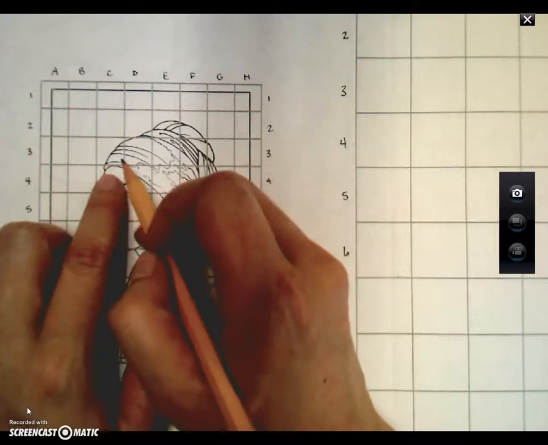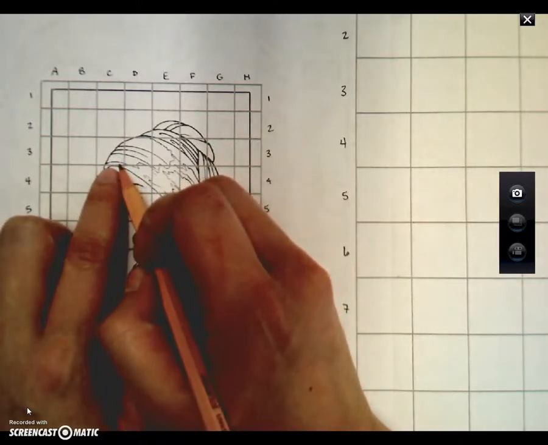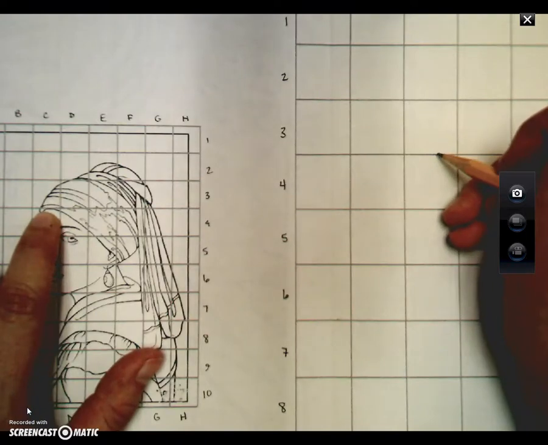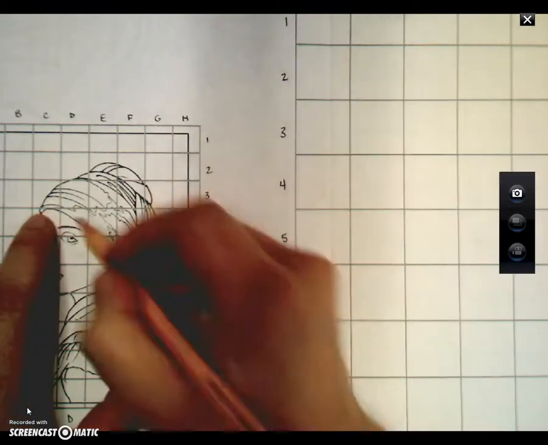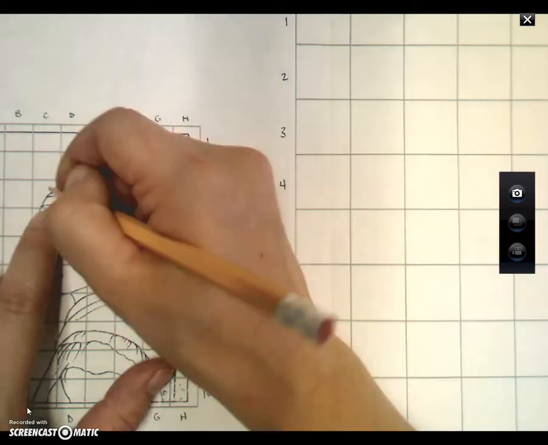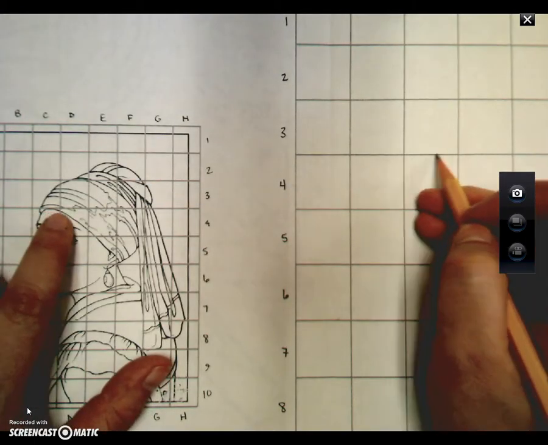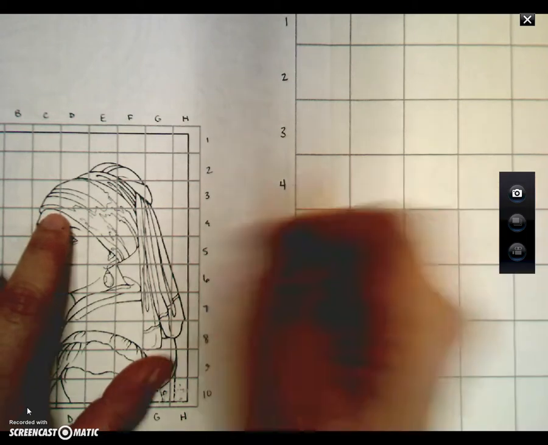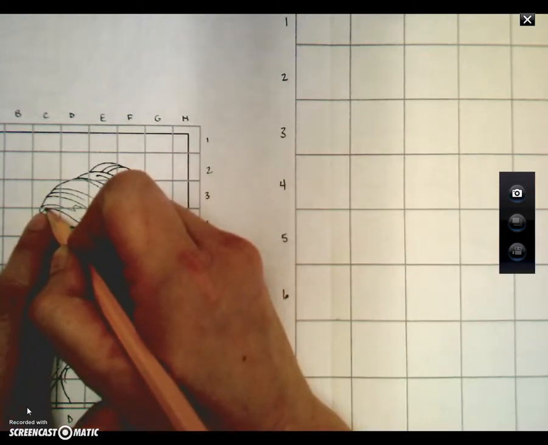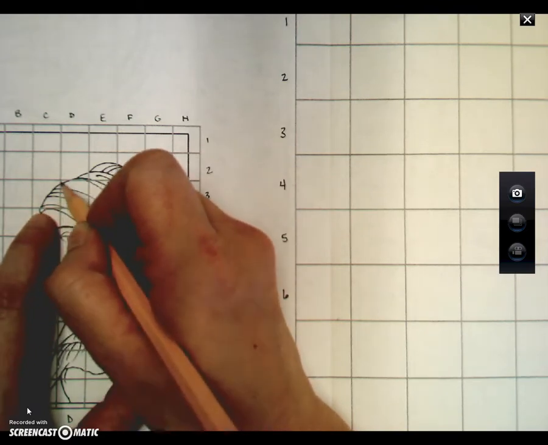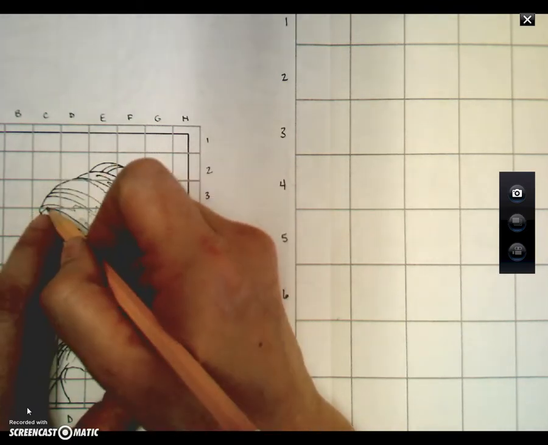So let's look at square C3. This is a 1/2 inch grid to a full inch grid. But I can compare my squares. They're the same shape, and I can still find the halfway point of my big square just like I can find the halfway point of my small square, and I can compare where those lines come in and out of the grid.